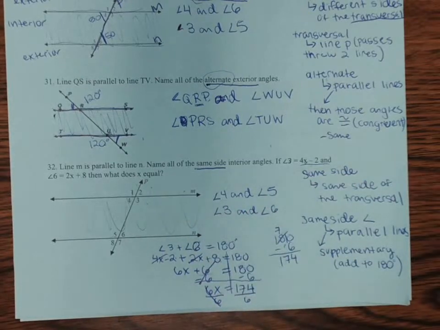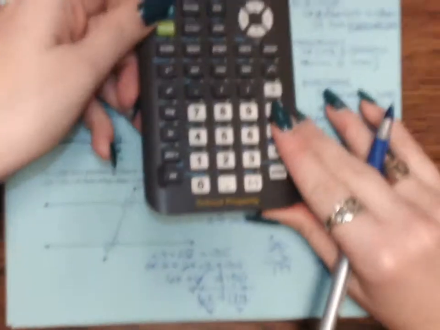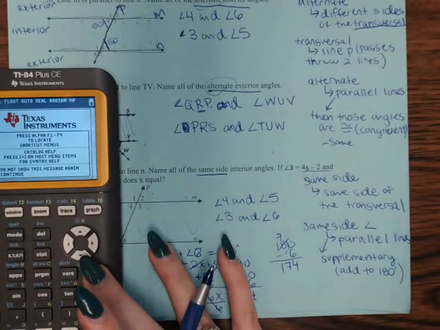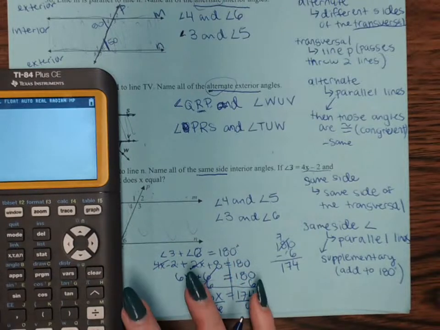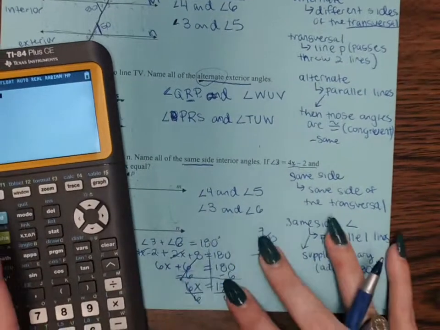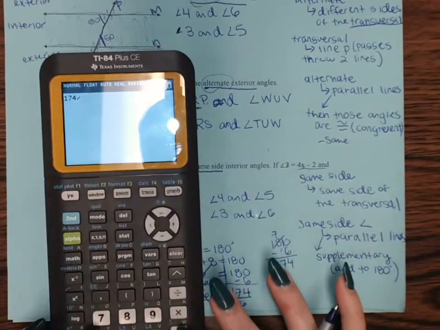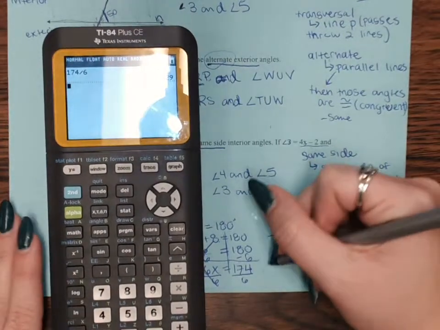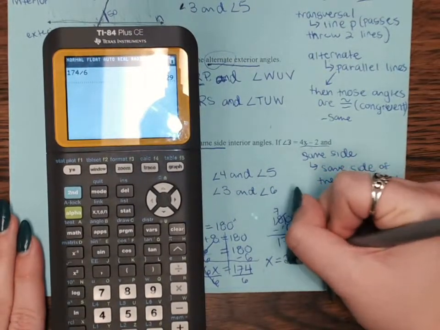So 174 divided by 6 is, let me get my calculator. Okay, so we get 174 divided by 6 is equal to 29. So in this case, x is going to equal 29.